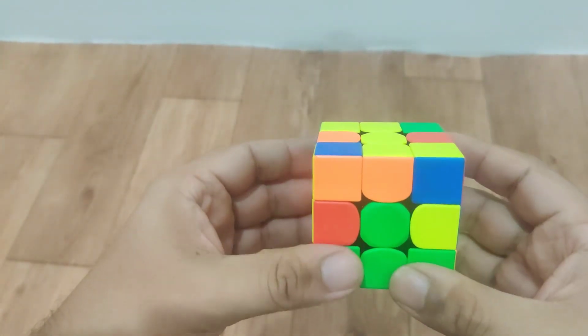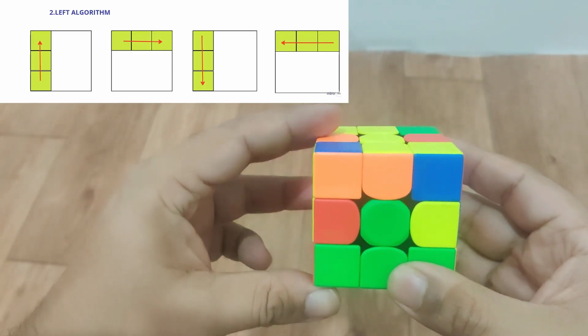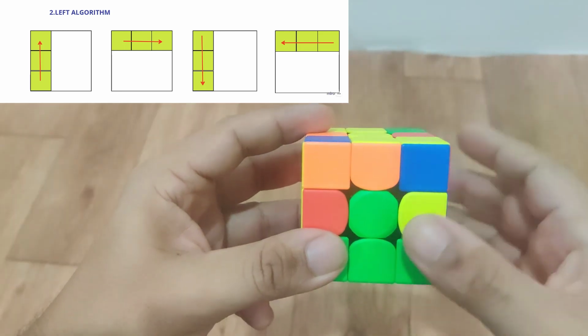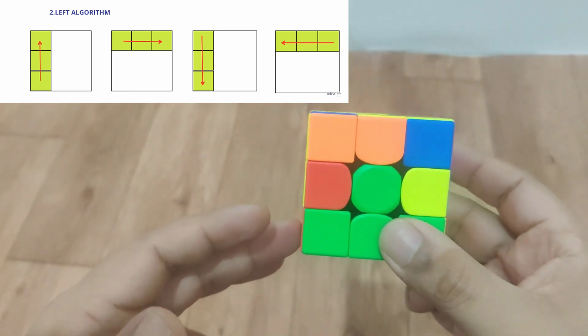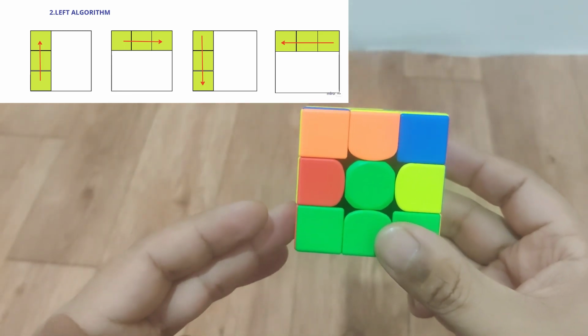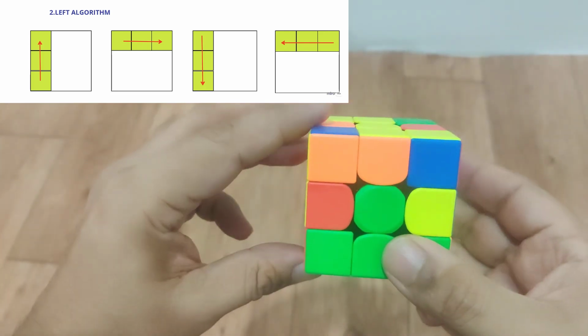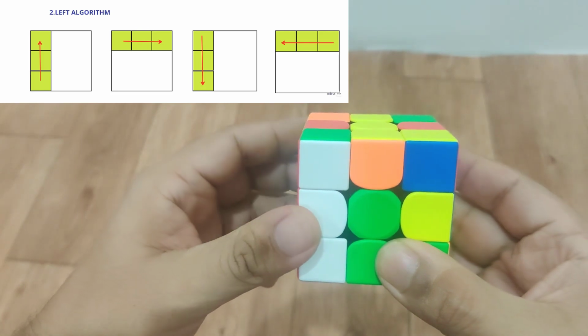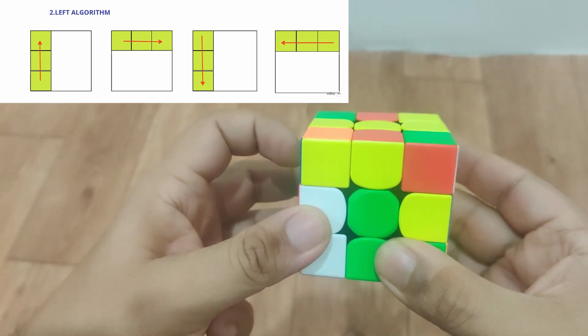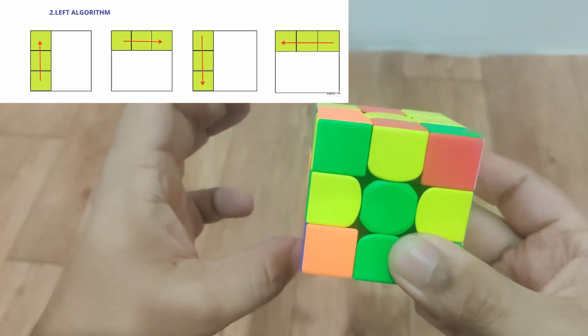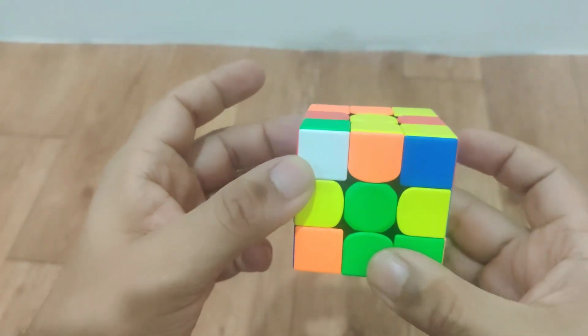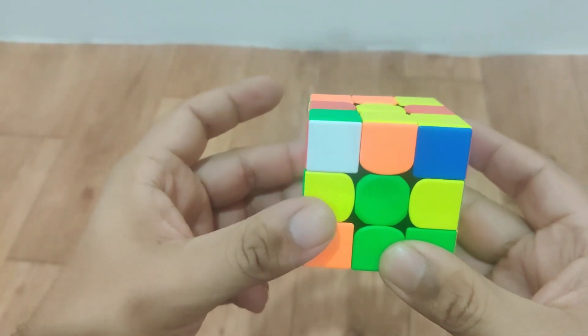Now what a left algorithm is, you just have to follow the steps. Now you know what an L is, what an L prime is, you know what R is, what R prime is. So you just have to follow the algorithm. Okay, so just follow the algorithm on the screen. Yes, you just did it. Okay, so you just followed it and did it.